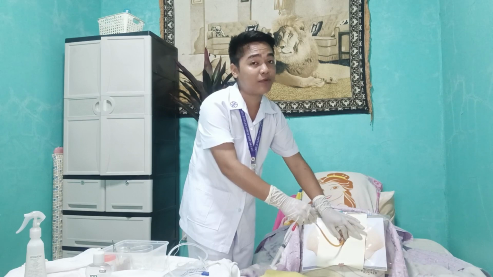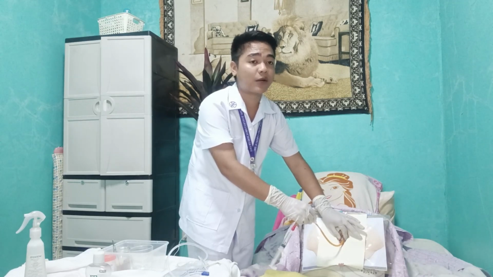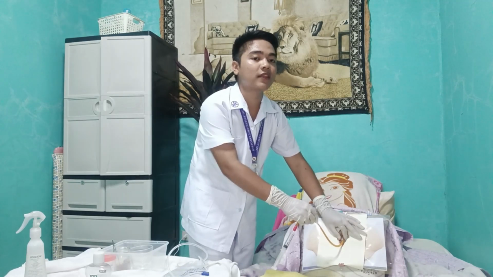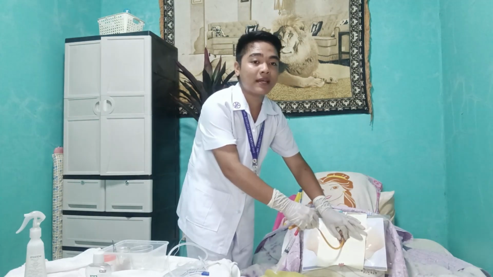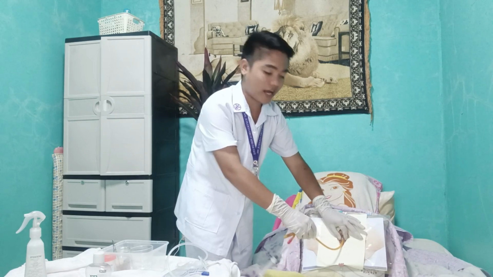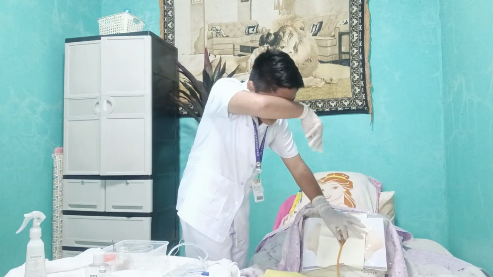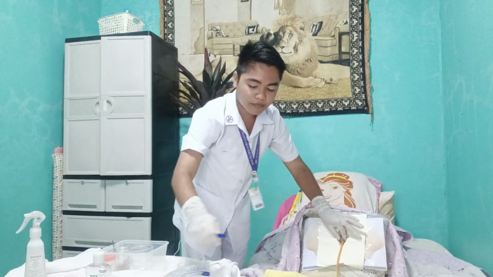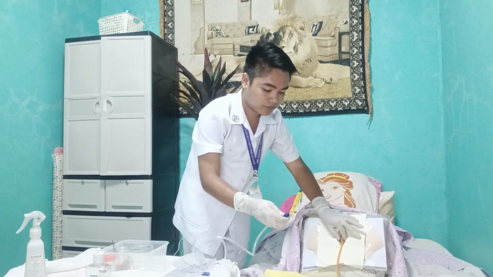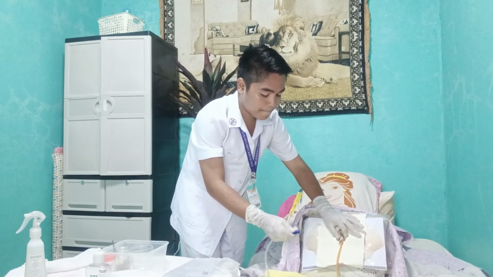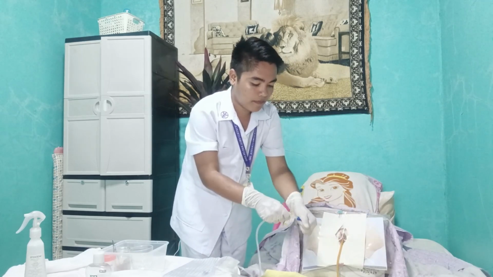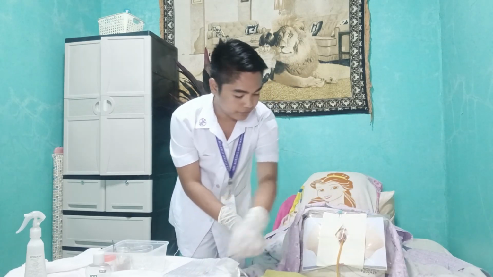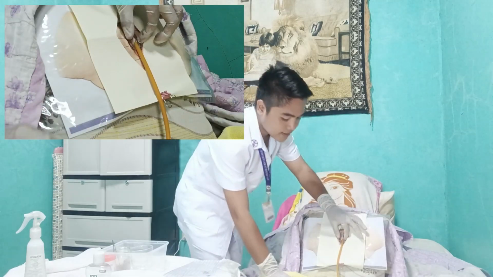The next thing that I am going to do is to connect the catheter with the urine bag, making sure that the urine bag is closed to avoid leakage and maintain the sterility of the connection. We can just grab our other hand. Pull. Flex.